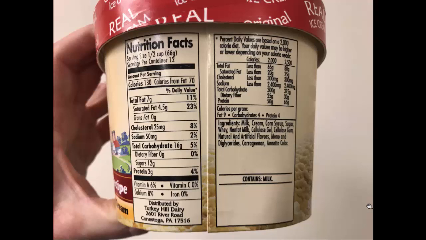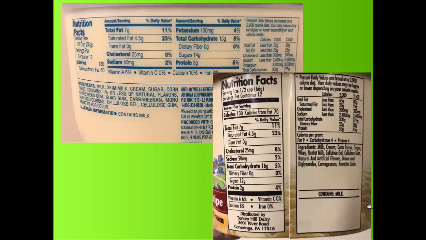Here's another brand of ice cream. And if you look at the list of ingredients, you see milk, cream, corn syrup, sugar, whey, non-fat milk, cellulose gel, and many of the same ingredients as the last ice cream. But what are these things, and why are they used in ice cream? And what's the purpose of each one of these ingredients?